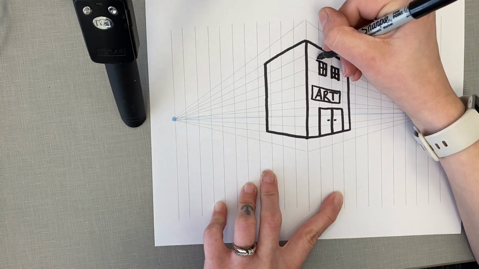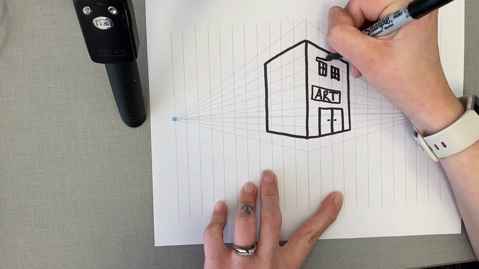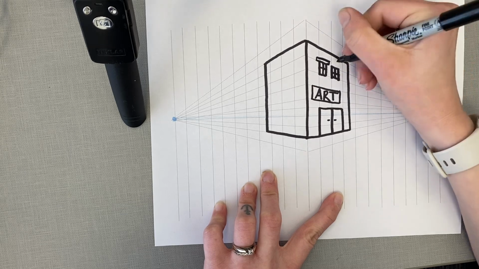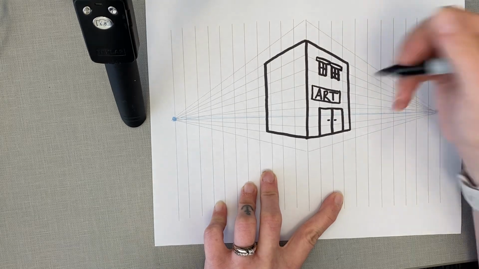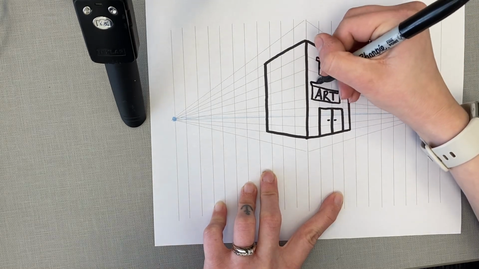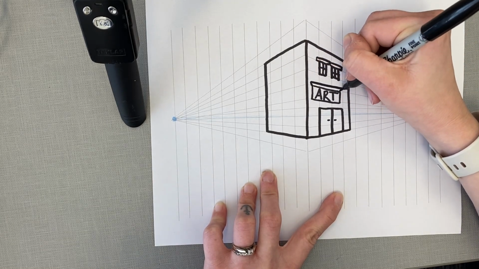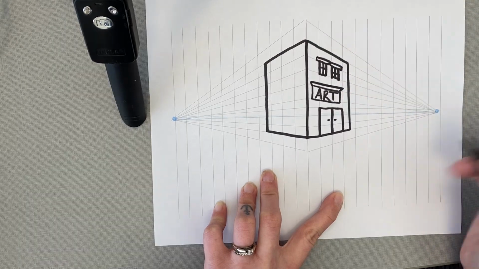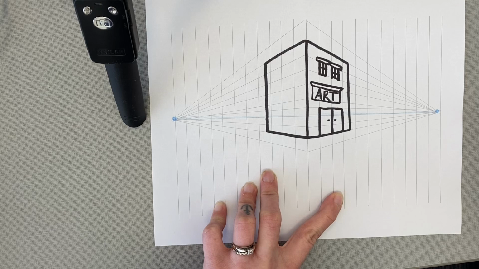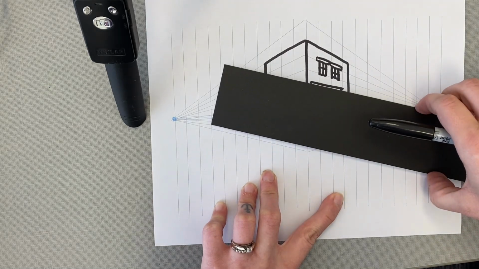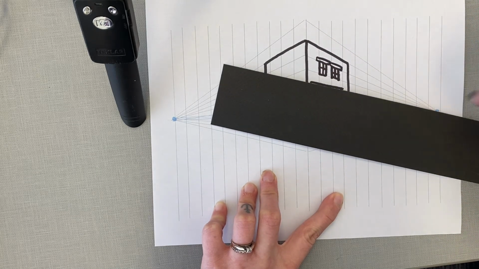Say I wanted to add like a detail on top of it like that. Okay, maybe I wanted to add a detail on top of this one. I'm using my guidelines as guides so that this line goes towards my vanishing point. If I were to do my ruler right here, this goes towards my blue dot.